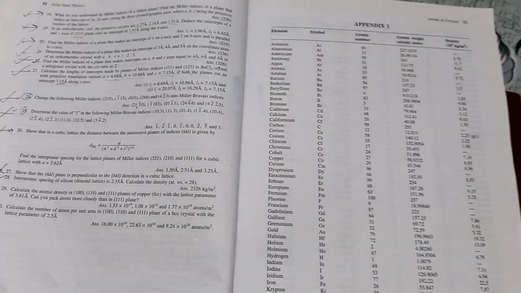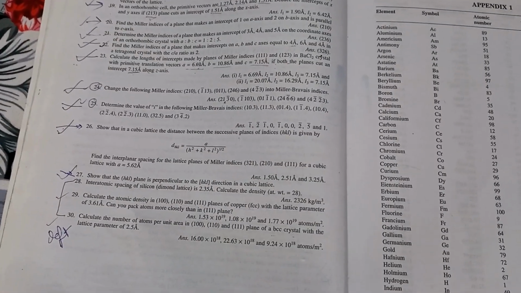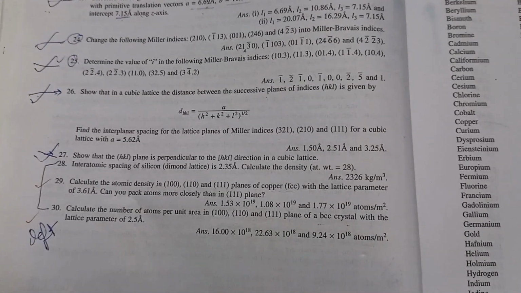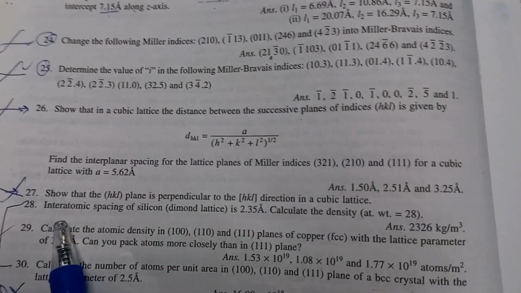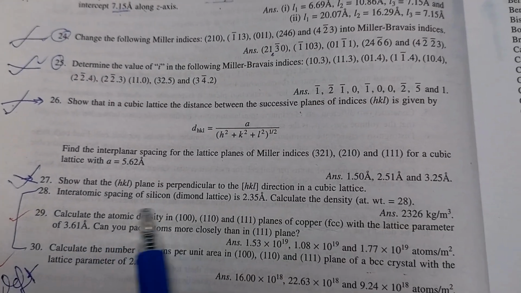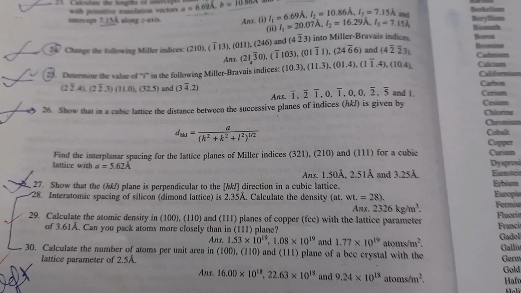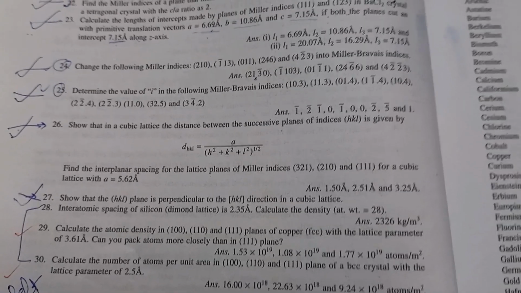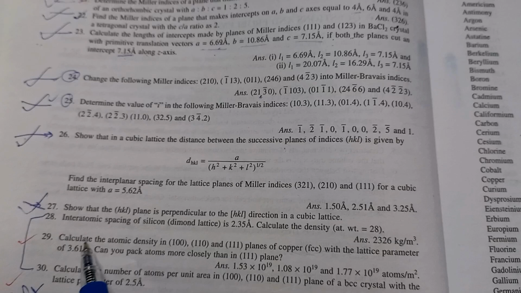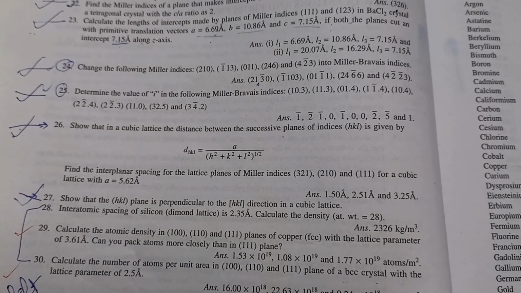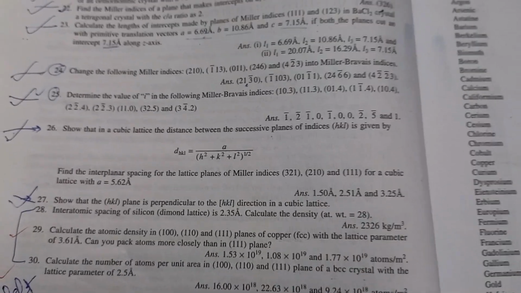Let's quickly get started with problem number 28, because it's the problem that we are solving today. The problem statement says interatomic spacing. Please focus on the words being used. Sometimes it's interplanar spacing, which is a different thing. Interatomic spacing is a different thing, and you have to deal with it differently.